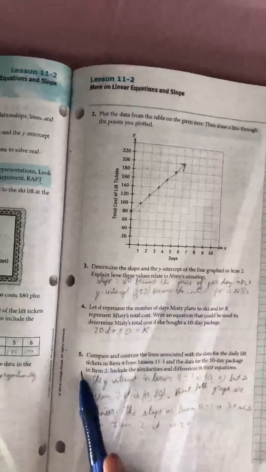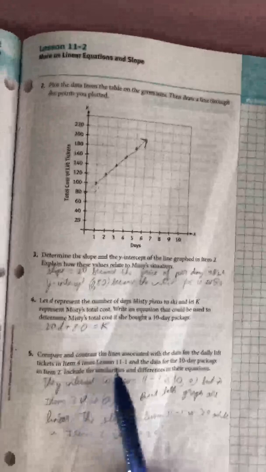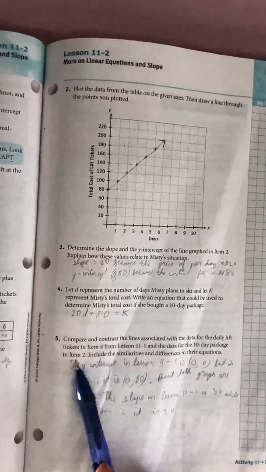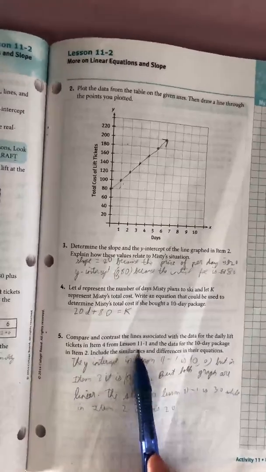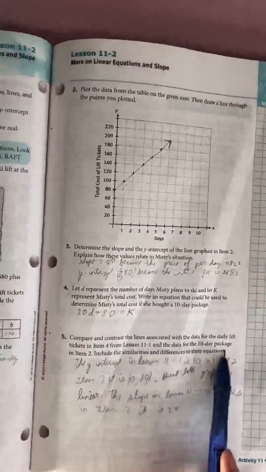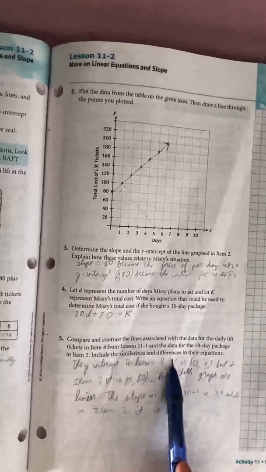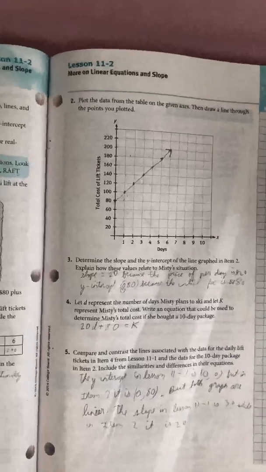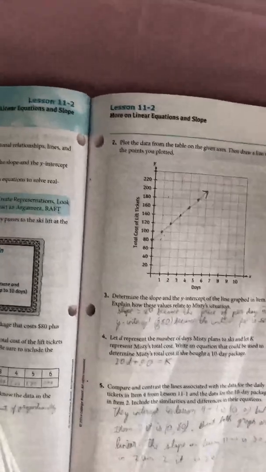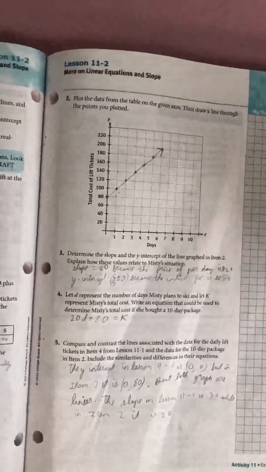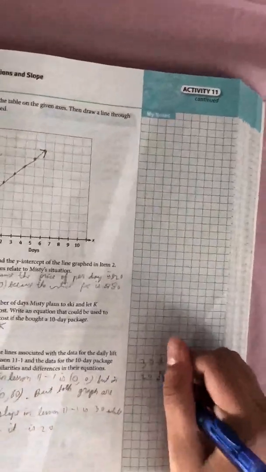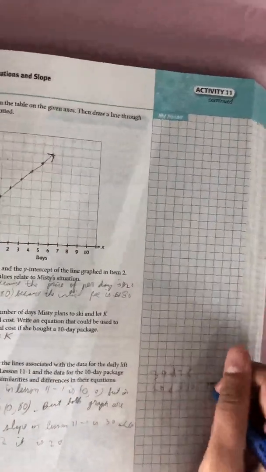So let's move on to number 5. Number 5 says, compare and contrast the lines associated with the data for daily lift tickets in item 4 in lesson 11-1 and the data for the 10-day package in item 2. Include the similarities and differences in their equations. So first, we have to compare the two equations, right? As you know, our previous equation is 30D equals C, and our new equation is 20D plus 80 equals K.